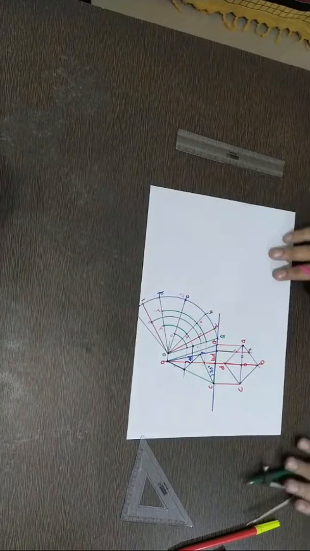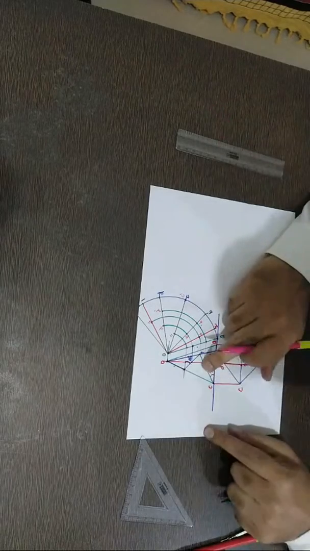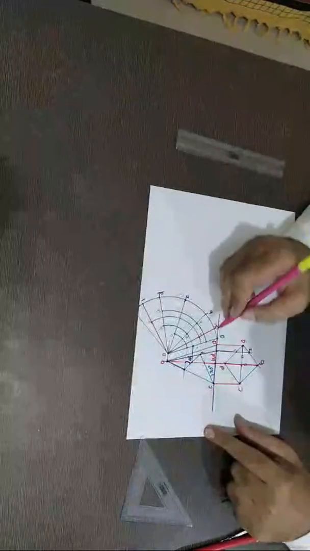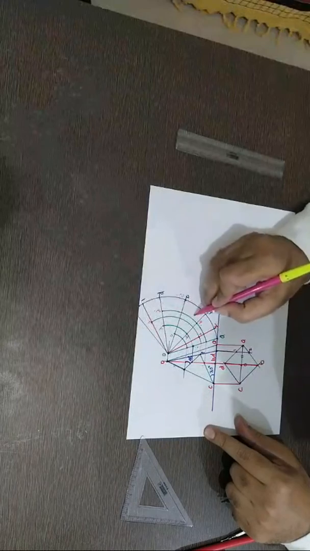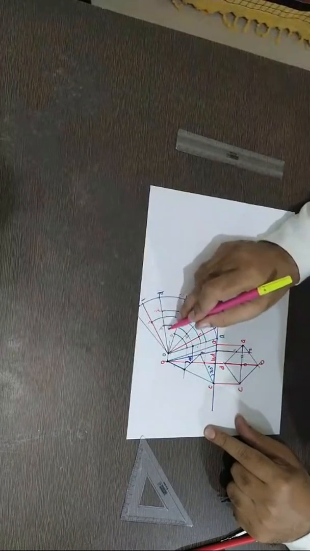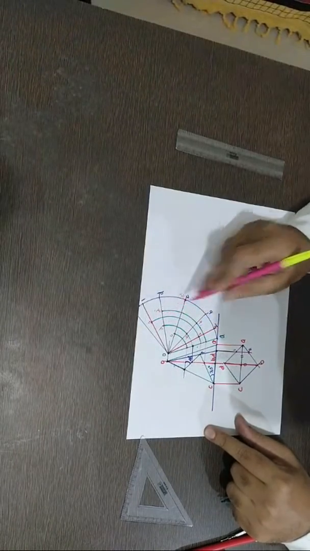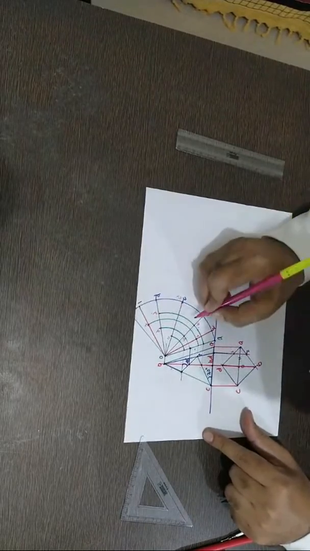So yes, once you open this surface, it will look like this. How? Just join all those.